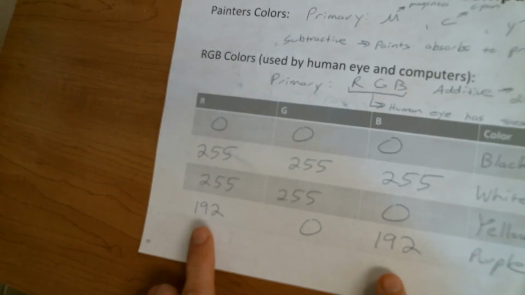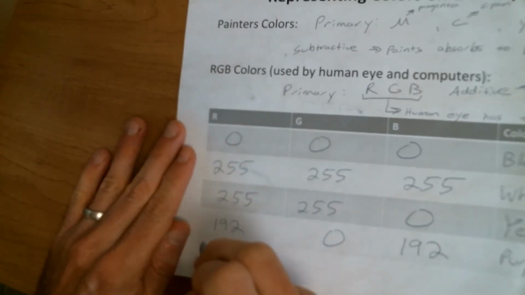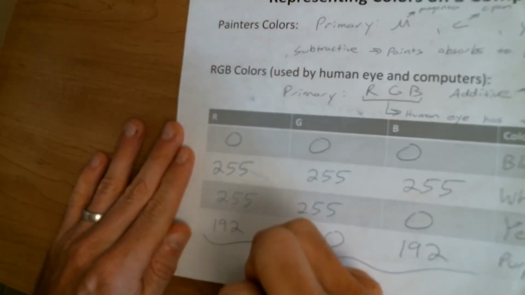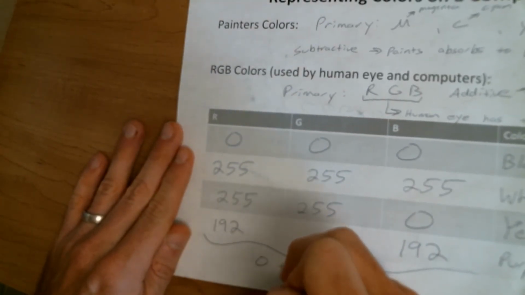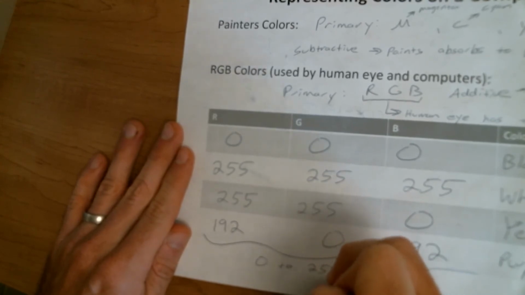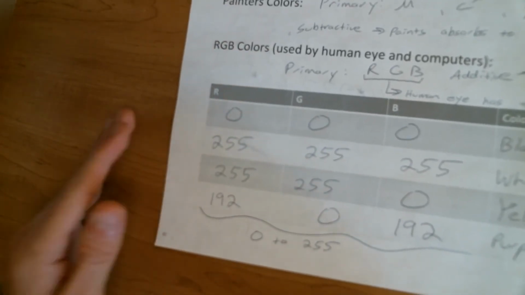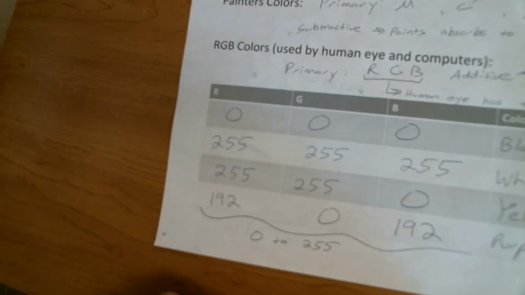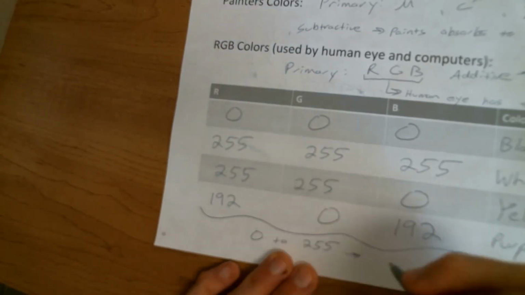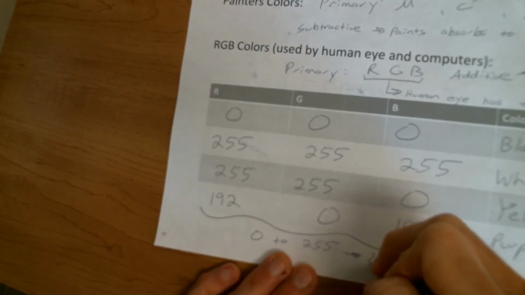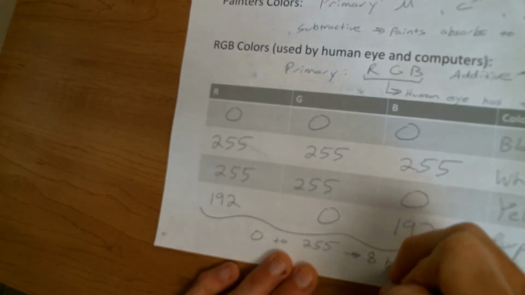And it doesn't have to be exactly 192. Variations on this are still going to look very purpley. But all of these are going from 0 to 255, which, if you think back to binary, implies that each one is using 8 bits.